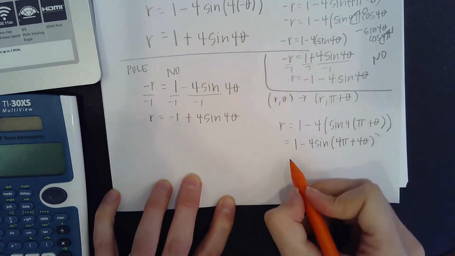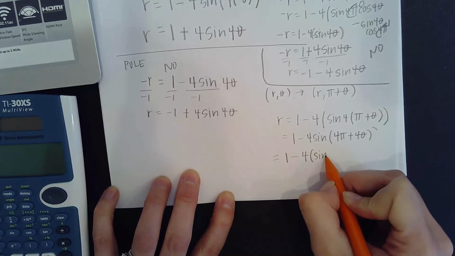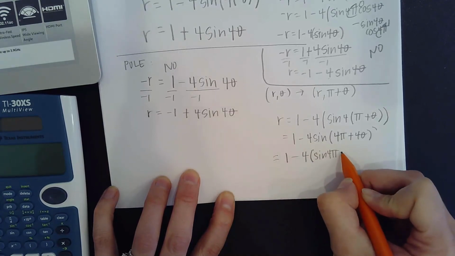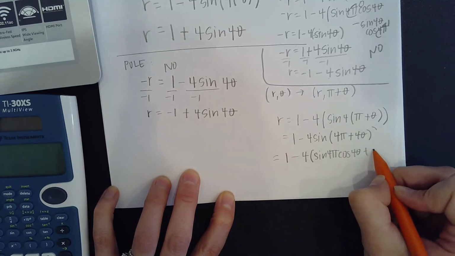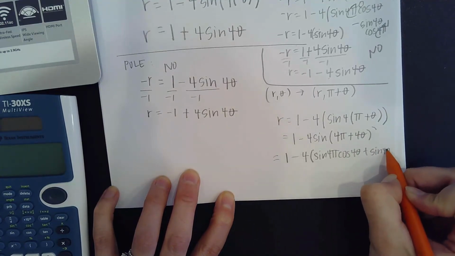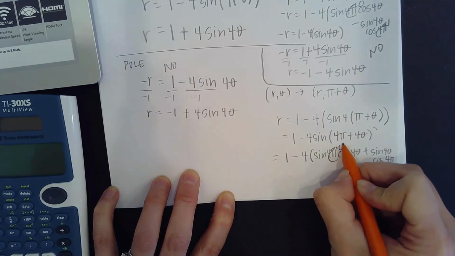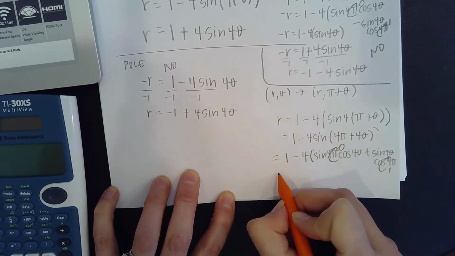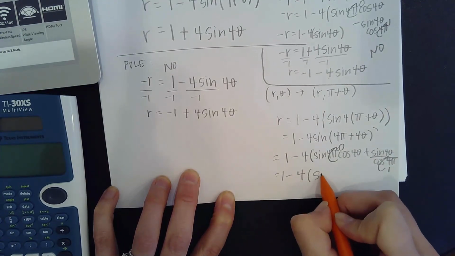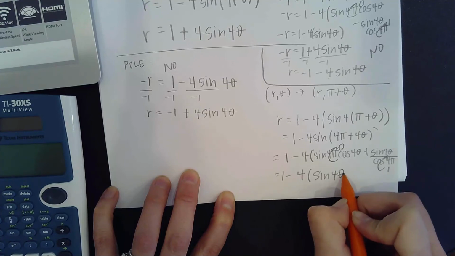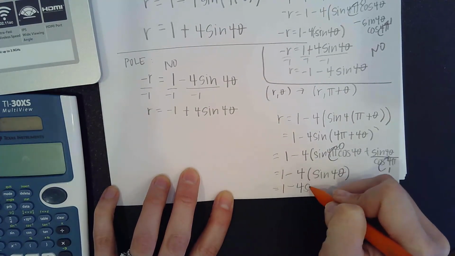Getting my Greek letters mixed up today. So we'll have 1 minus 4 times sine of 4 pi cosine of 4 theta plus sine of 4 theta cosine of 4 pi. Sine of 4 pi is 0, cosine of 4 pi is 1, so this will be 1 minus 4, and you'll just be left with the sine of 4 theta, and we'll have 1 minus 4 sine of 4 theta.